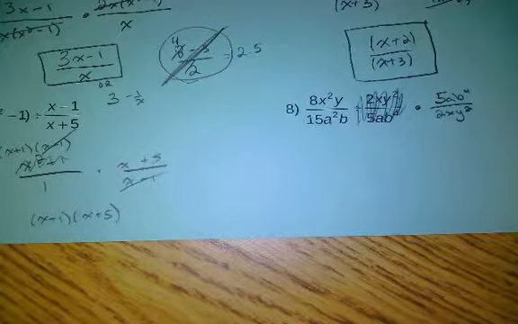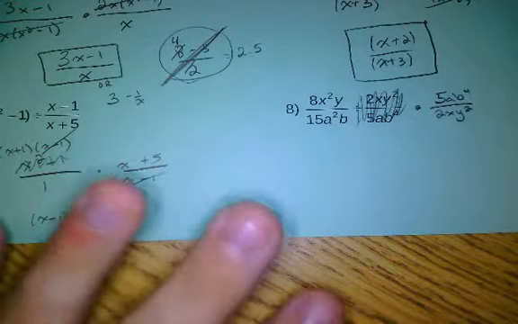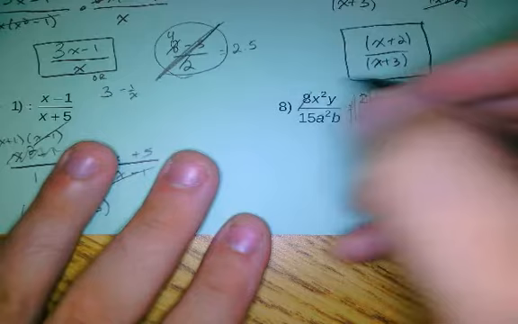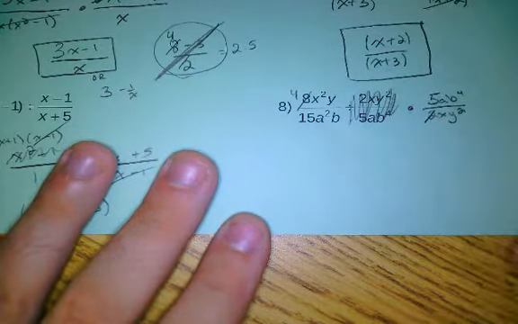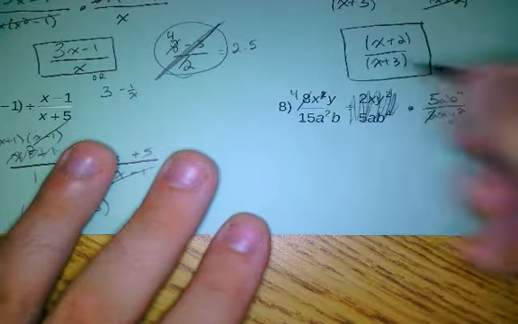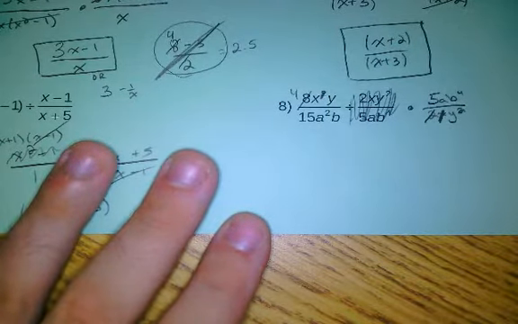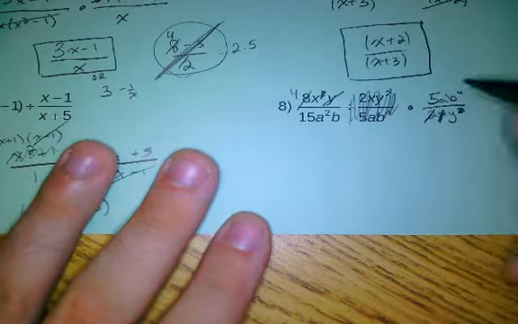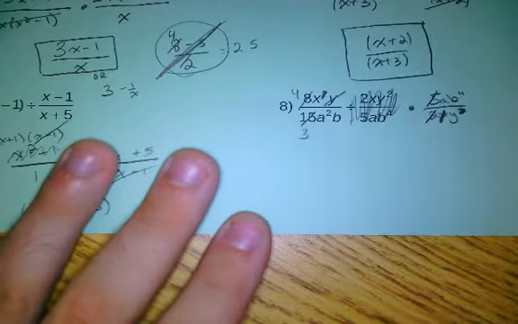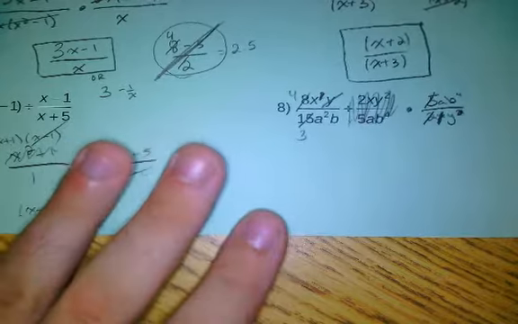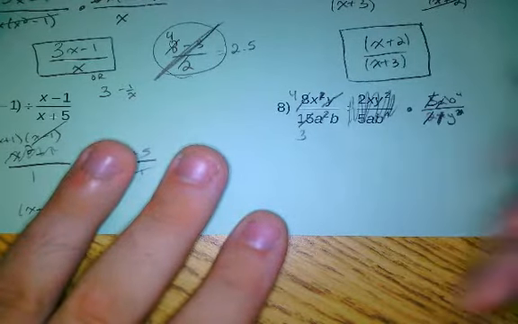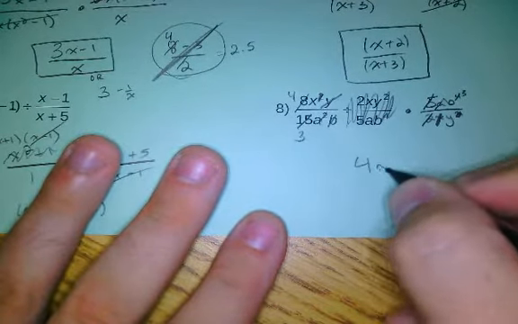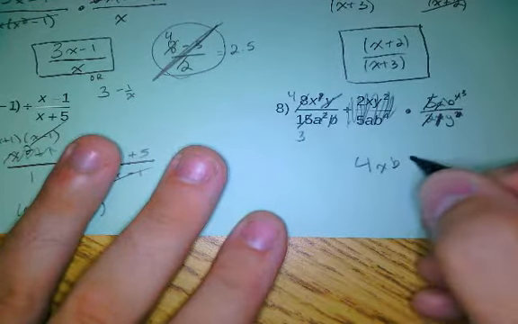Okay, so what cancels out here? Start with the numbers. Does 8 cancel out with anything on the bottom? Yeah, 8 goes into the 2. 4 is left. 2 is gone. What about the x squared? The squared goes away with this x. Bam. See you later. What about the y? Y is gone. And that square is gone. What about that 5? 5's gone. That 15 turns into a 3. Or imaginary 1. If you want to write a 1, you can. Bam, bam, bam, bam. 4x b to the third over 3a.